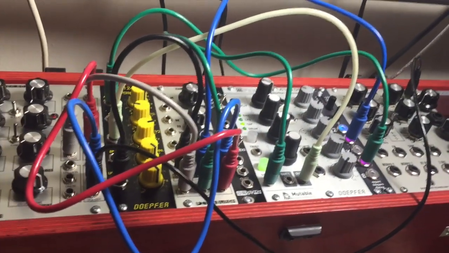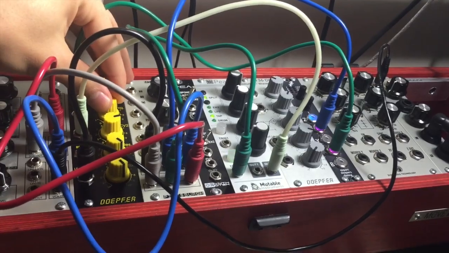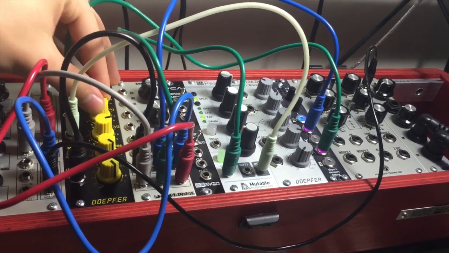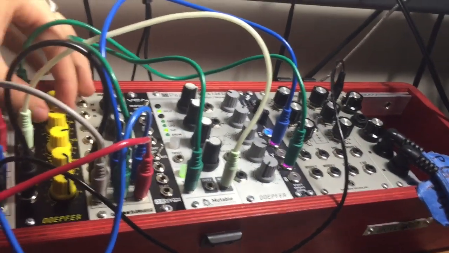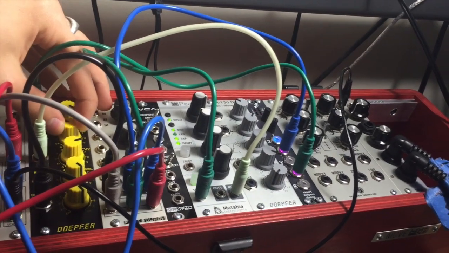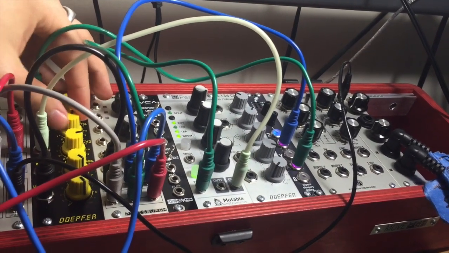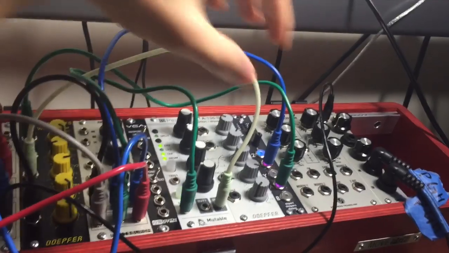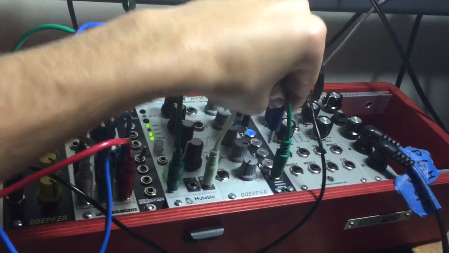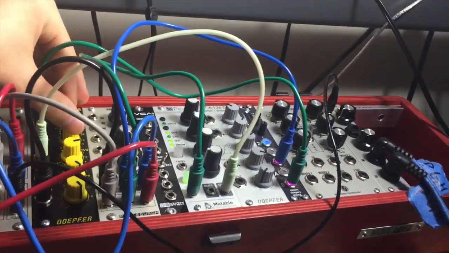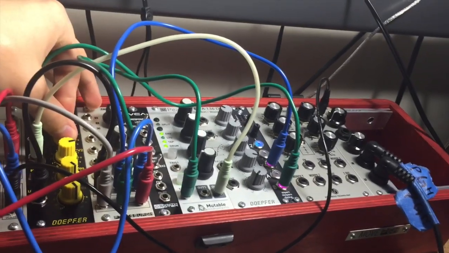That extra noise on top is actually coming from the disting, because this mode of wave shaping is very harsh. Let's try the other mode. This is more of a soft clipping.